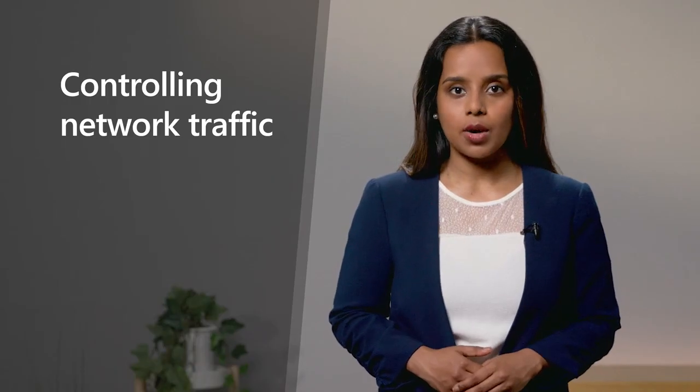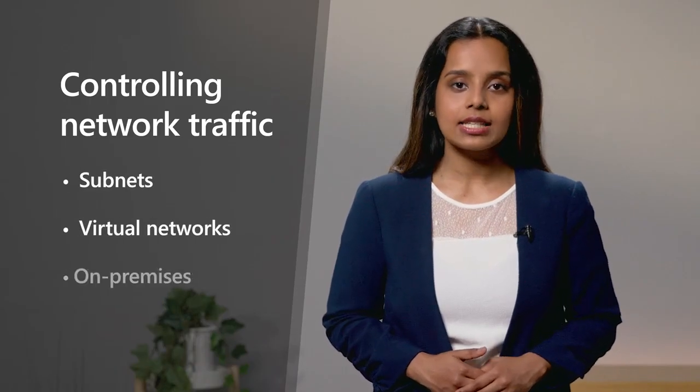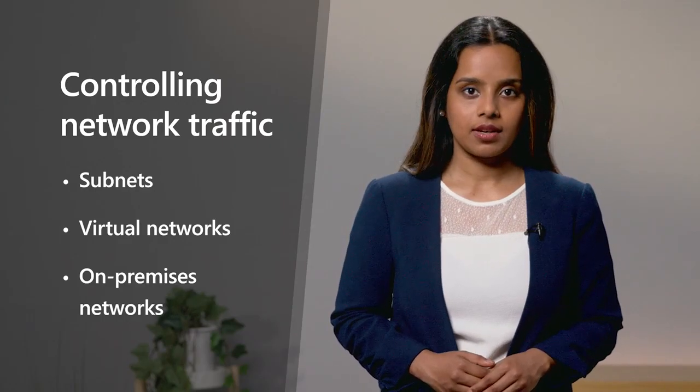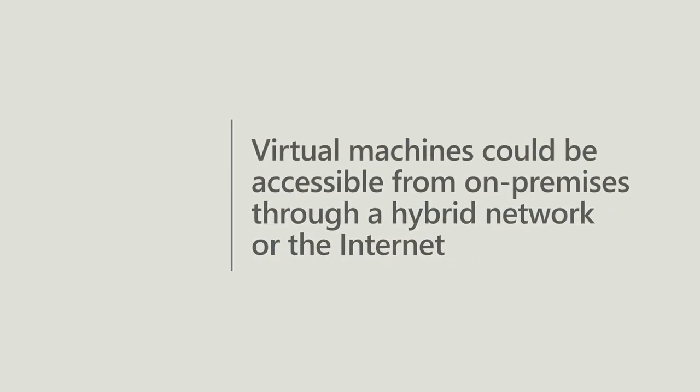Now let's discuss controlling network traffic, which Azure automatically routes across subnets, virtual networks, and on-premises networks. System routes, which are assigned by default to each subnet in a virtual network, control this routing. With these system routes, any Azure virtual machine deployed into a virtual network can communicate with any other in the network. These virtual machines are also potentially accessible from on-premises through a hybrid network or the internet. Whilst you can't create or delete system routes, you can override the system routes by adding custom routes to control traffic flow to the next hop.